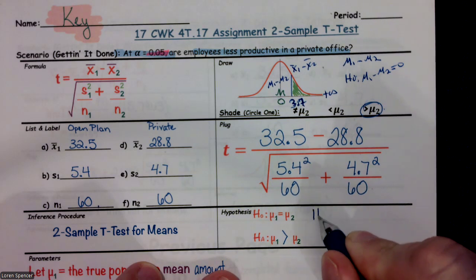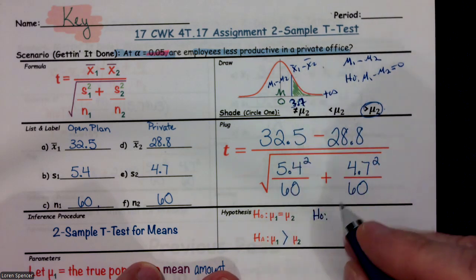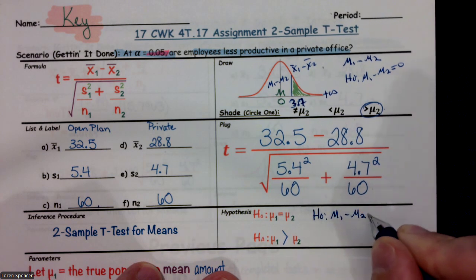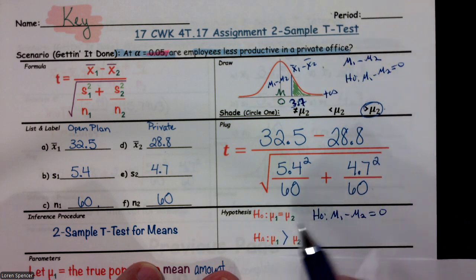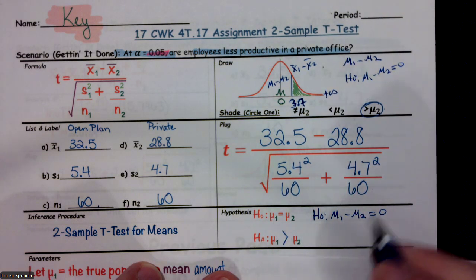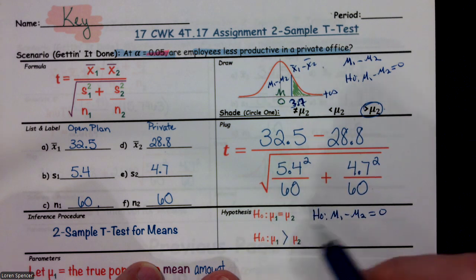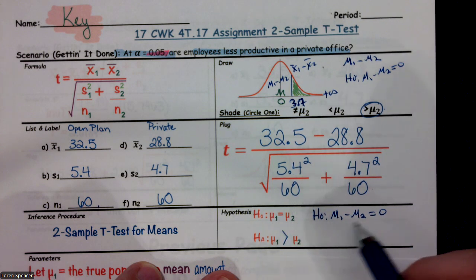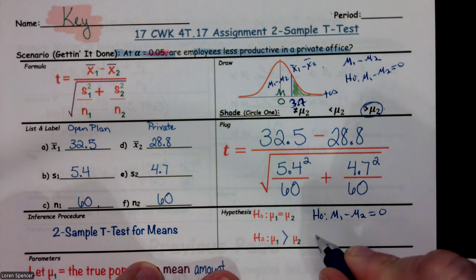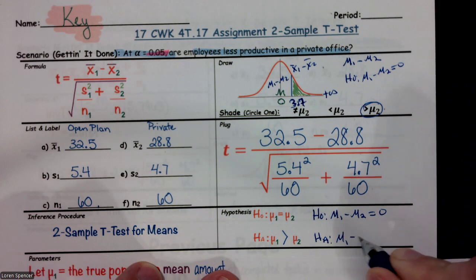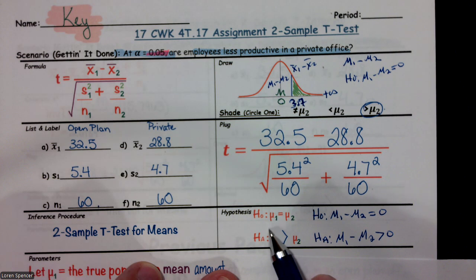Now, please remember, because this ties back into our drawing up there, this also could be written as mu1 minus mu2 equals 0, because if I subtract mu2 from both sides, that's what I get. If these were the same, if we had 6 tasks and 6 tasks, 6 minus 6 is 0. So if they were equal, when we subtract them, we should get 0. On the other hand, for our alternative we could say mu1 minus mu2 is greater than 0. It's like, oh, we did 7 tasks in the open office and 6 tasks here.